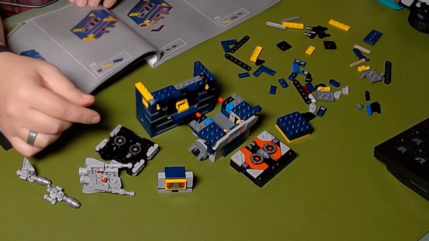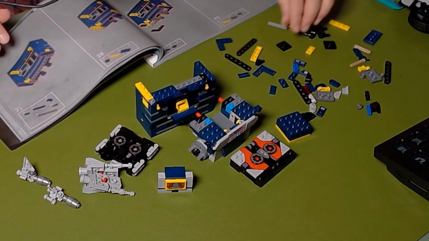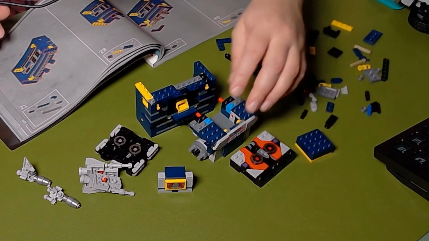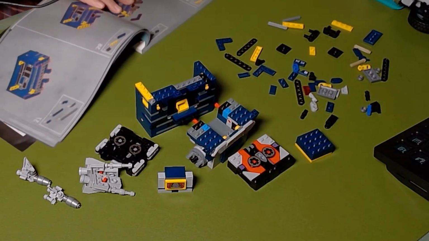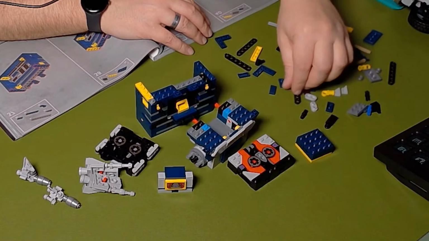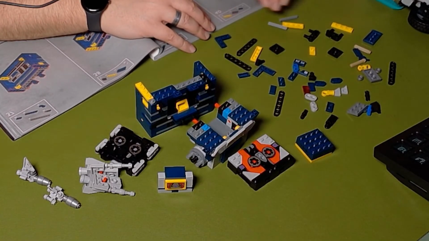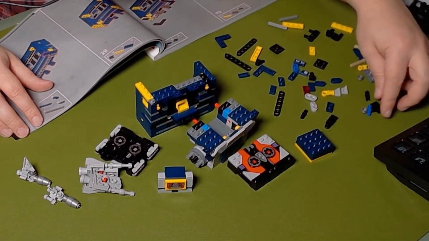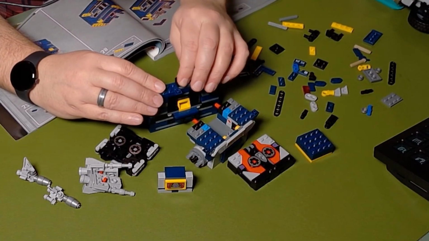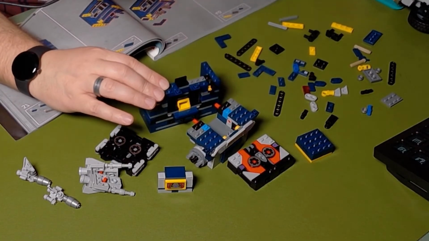No, I'm missing another one. It's probably hooked under something. I don't see it, though. I'm going to be putting in another order. Oh, no, there it is. It was shiny. I found it. I can put my pitchfork away.